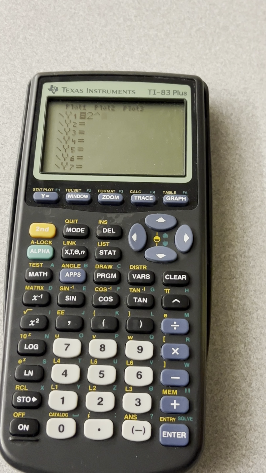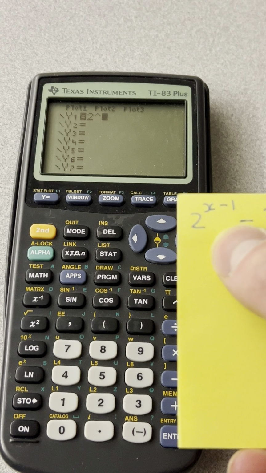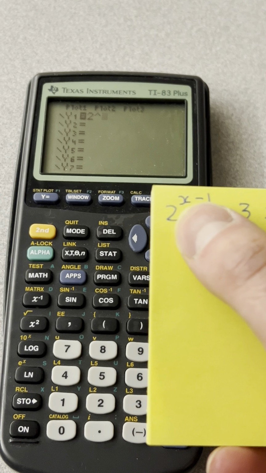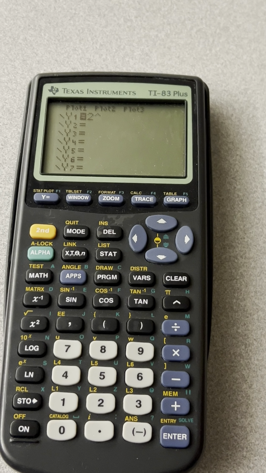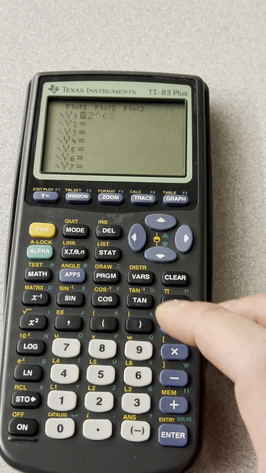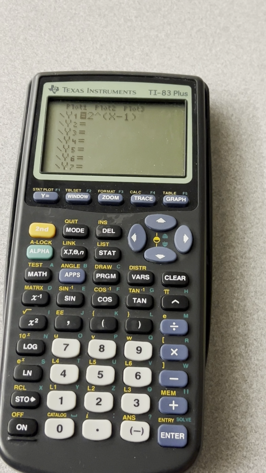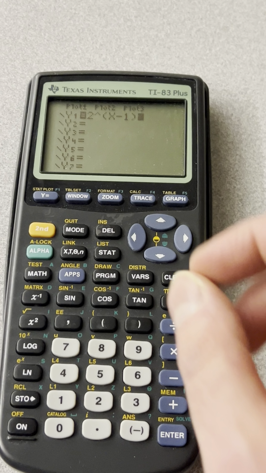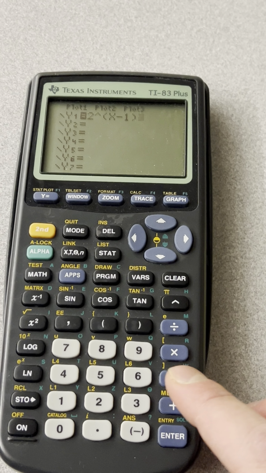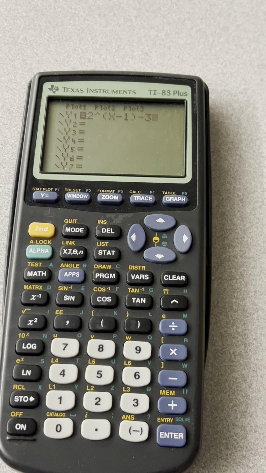So if you're going to input multiple things like that, you need to isolate the exponent. You need to isolate the stuff that's in the exponent. So I'm going to create a bracket, put the x minus 1, and then close the bracket. That is telling the calculator, hey, just that bit is the exponent, and now we can input the rest of the function. This should work just fine, but you really need to tell the calculator what to do.